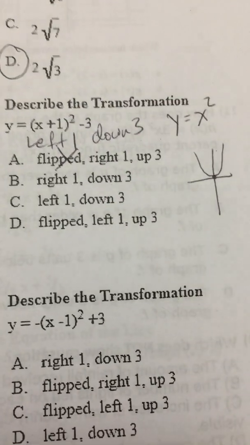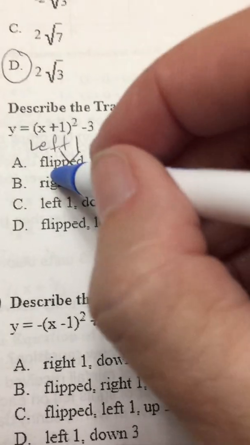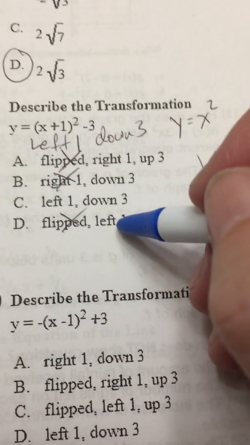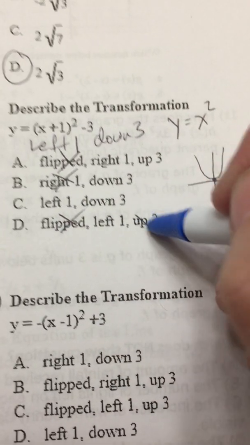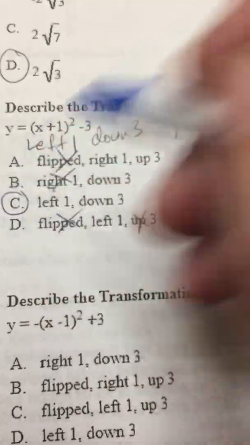Bad kid inside at recess does the opposite. So I'm looking for left 1, down 3. Right 1, nope. Left 1, down 3, yes. Flipped, no, nothing about flipping. And even though in this one it has the left 1, it doesn't have the down 3. So the only one that had the right numbers on it was C, left 1, down 3. There we go.